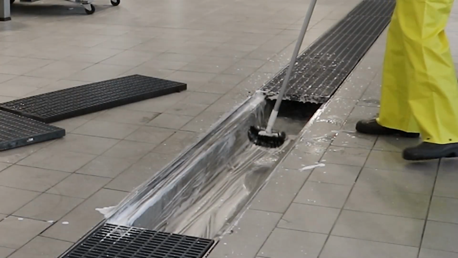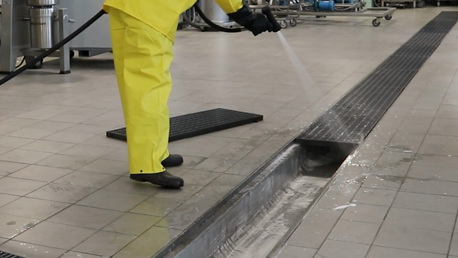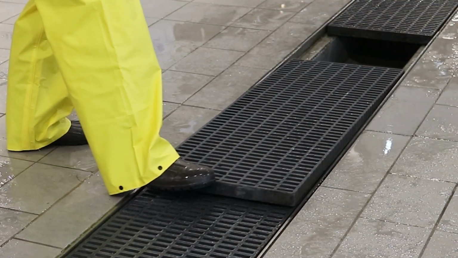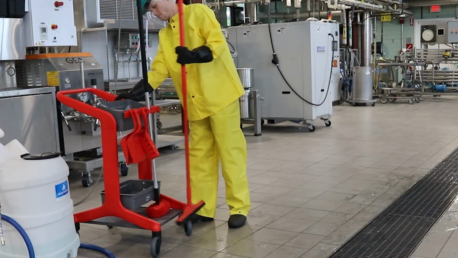This facility has black brushes, which are only used when cleaning the drains, and then after they rinse the cleaning agent, and finally return the drain's cover, they switch to red tools for use on the floor, like the squeegee we see here.